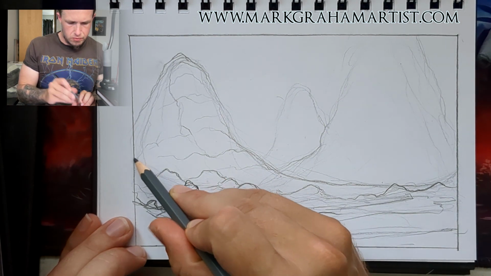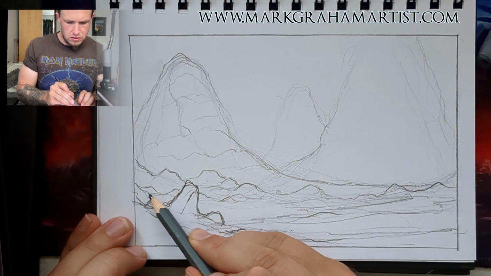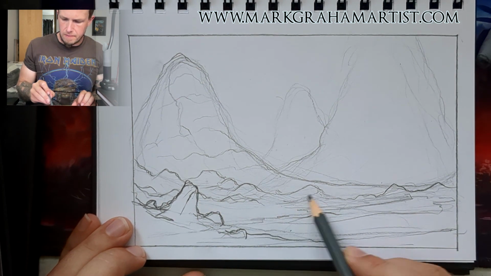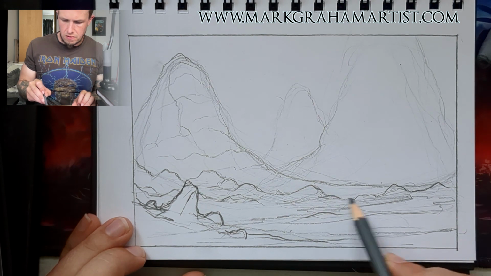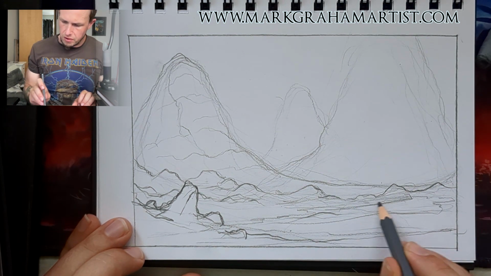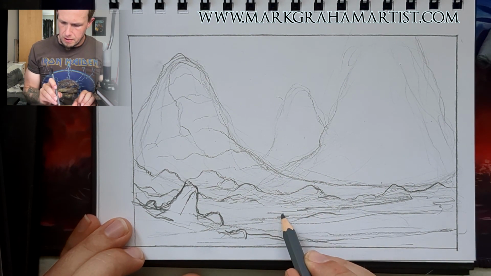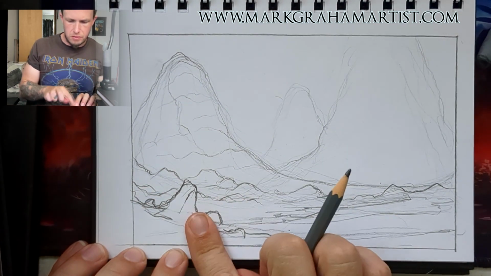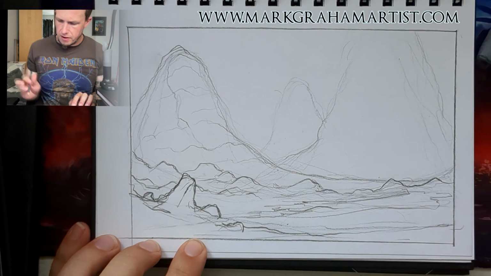Just keep working the pencil lines, imagining this scene in your mind's eye as it starts to form on the page. Like, you know, that could be a path on the planes there. So you've got a risen bit here, flat planes here.